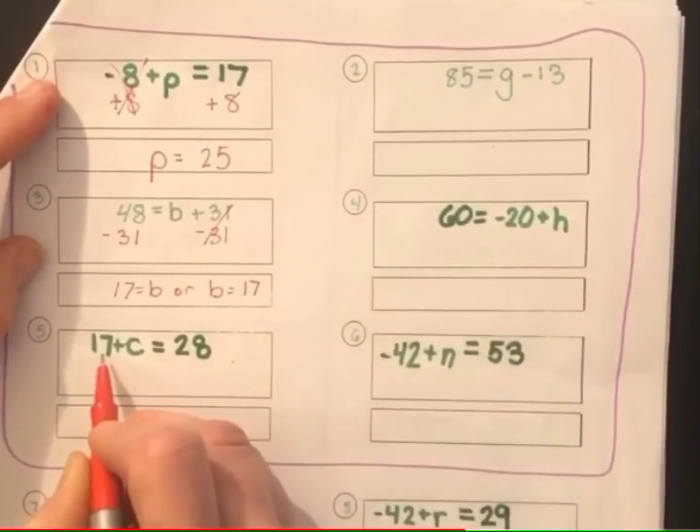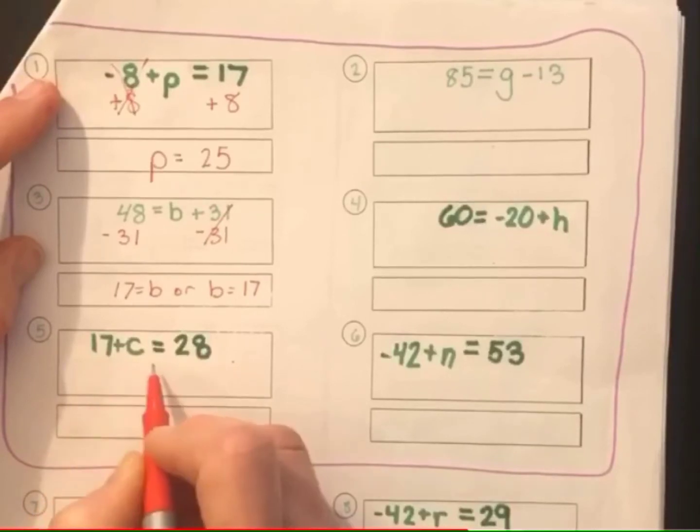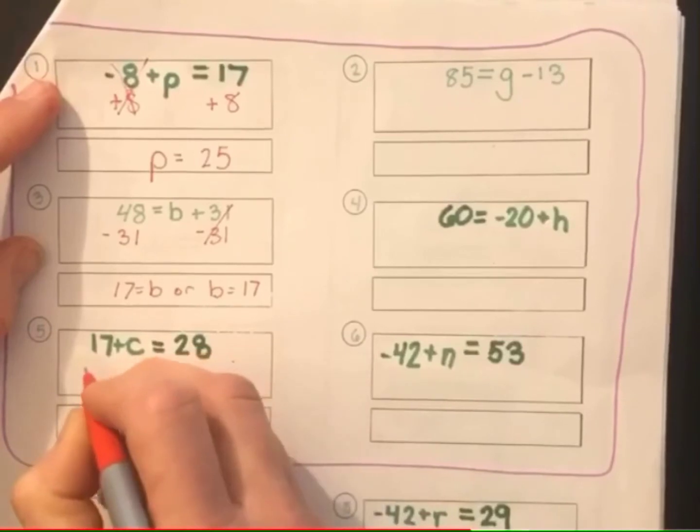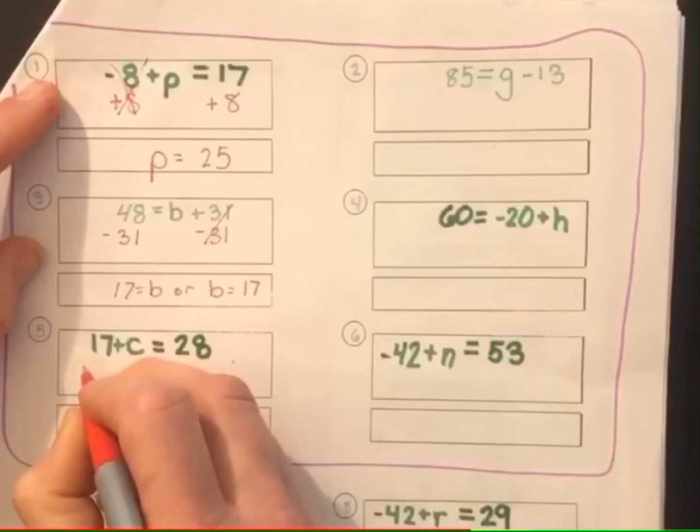Let's move down to number 5. 17 plus c equals 28. As usual, the c is not alone yet. We've got a 17 with it. We've got to get rid of the 17. In order to do so, we'll do the opposite.